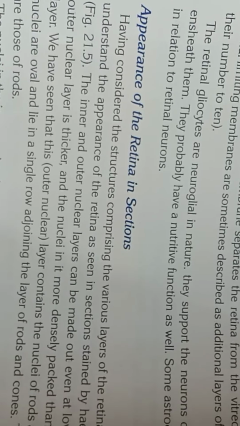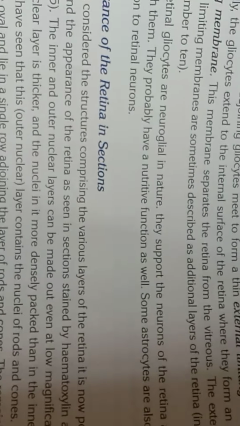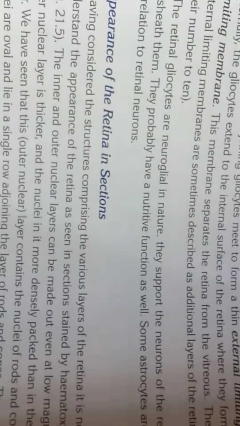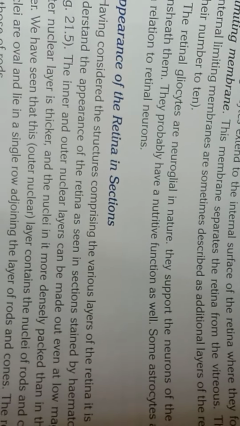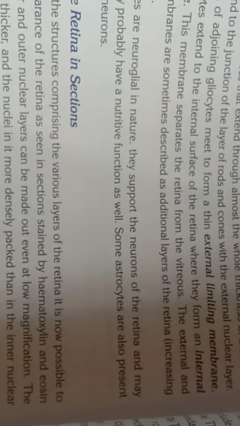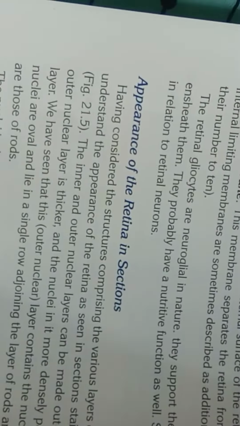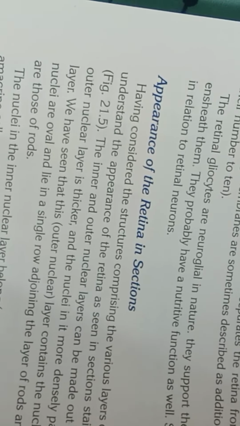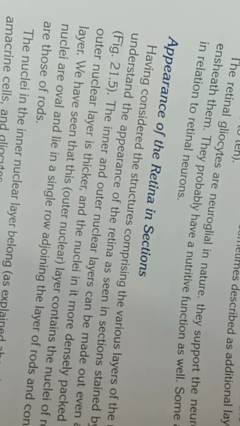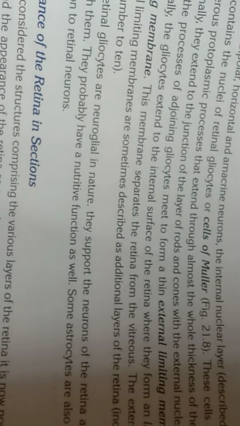The remaining layers, that is the layer of rods and cones, the inner and outer plexiform layers, and also the layer of optic nerve fibers, are seen as light staining, and no detail is made out. The layer of rods and cones may show vertical striations. So this is about the retina, and next let us discuss every cell in greater detail.